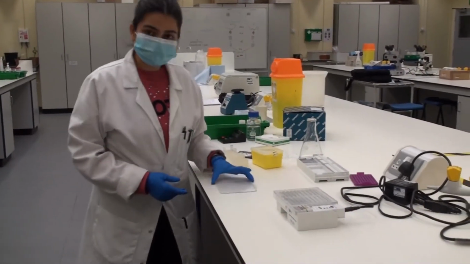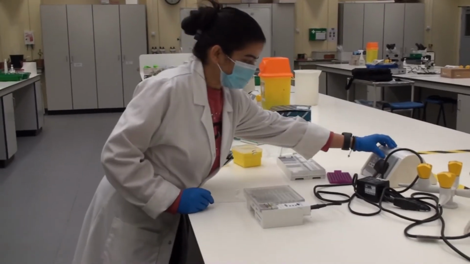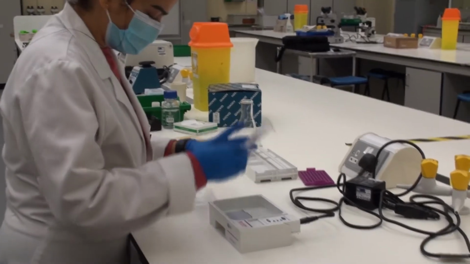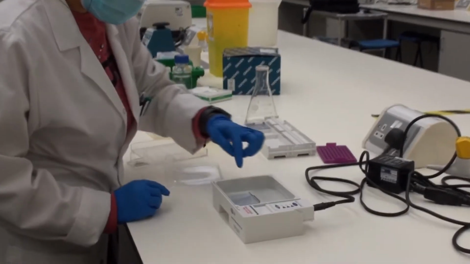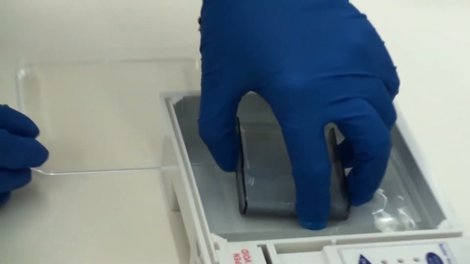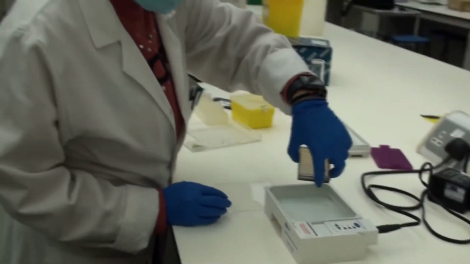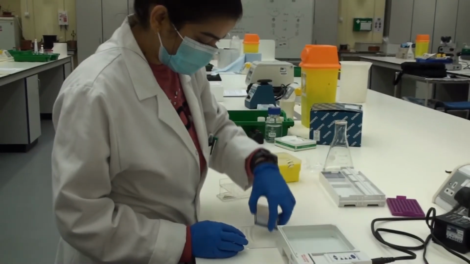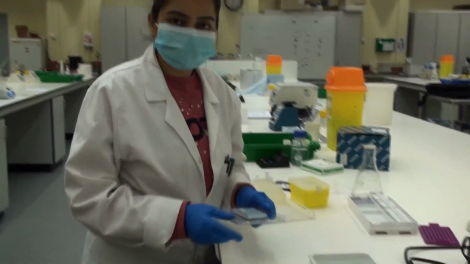So it's been like 30 minutes. We have given enough time, so we'll stop the gel running. And as you can see, the blue tracking dye has moved towards the bottom. That's the right stage to stop the run. Now I'll take the gel out of this device, get the extra buffer out, and then we'll see this under the UV light.